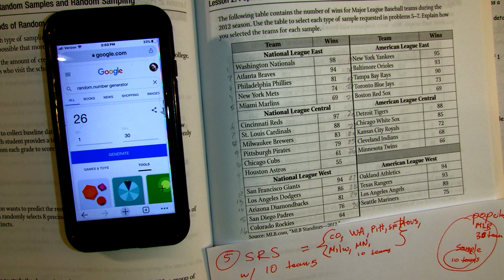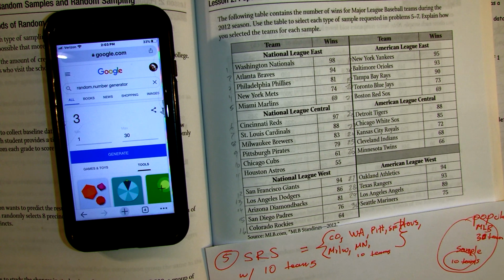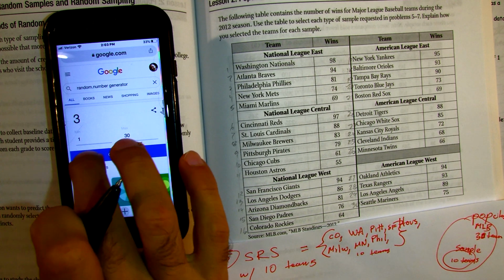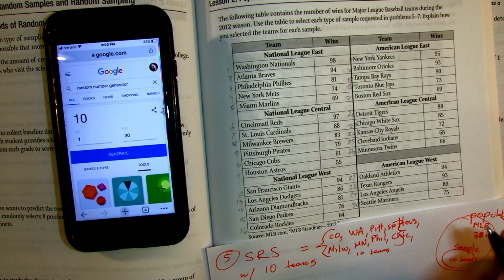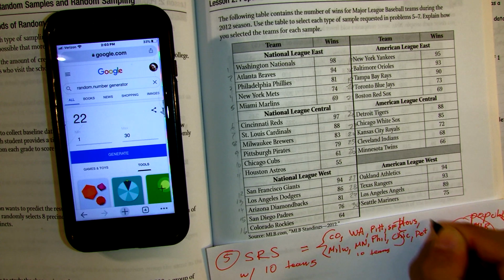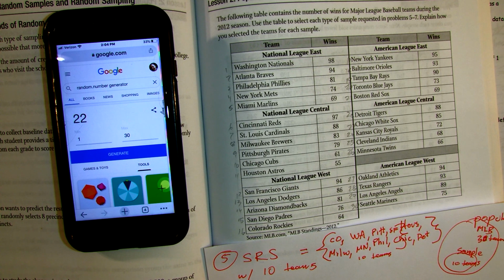It's that easy, guys. SRS, whenever you see an SRS question, you're like, yes, number them, and just use a random number generator to do all my work. All right, we need 3 more. Philly. 10. Chicago. Lastly, 22. Detroit. All right, so I should have made it a little bit bigger for us. That's hard to read. You'll do a little better than that if you list them out. But you could see that nobody has the same answers for these because it's a random number generator.